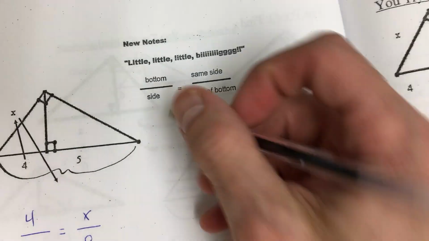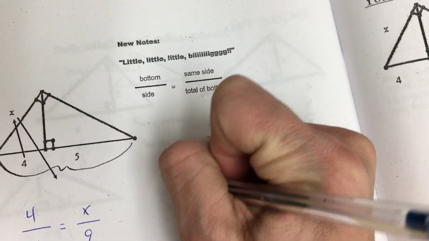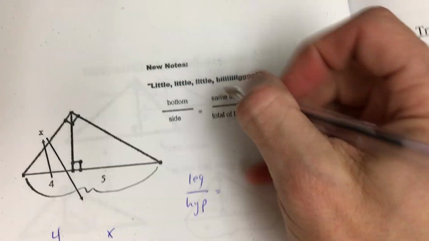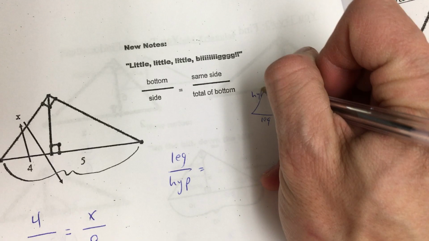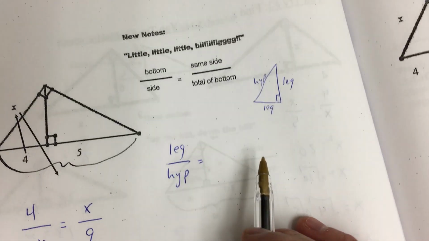So this is kind of helpful. If you're looking at it, that's like saying leg over hypotenuse, right? Because a right triangle has 2 legs and a hypotenuse. So it's got a leg, it's got another leg, and it's got the hypotenuse. You know that because the right angle is right there and it's across the right angle.